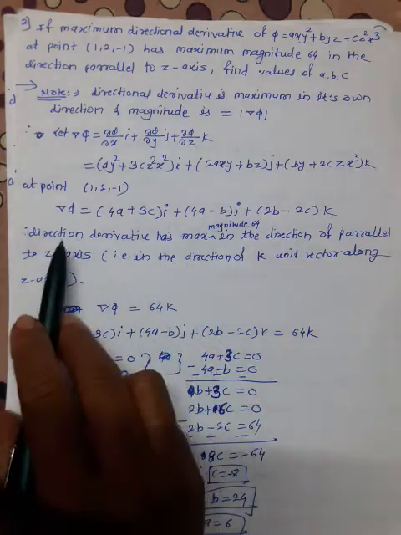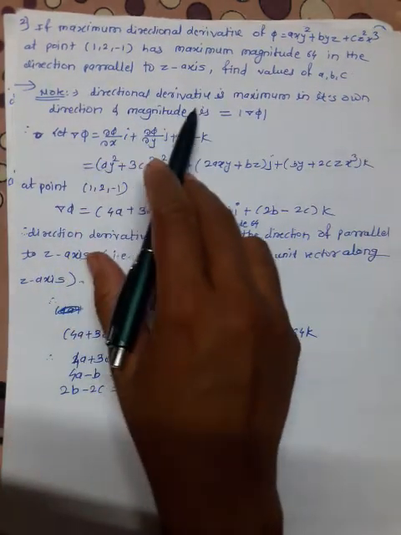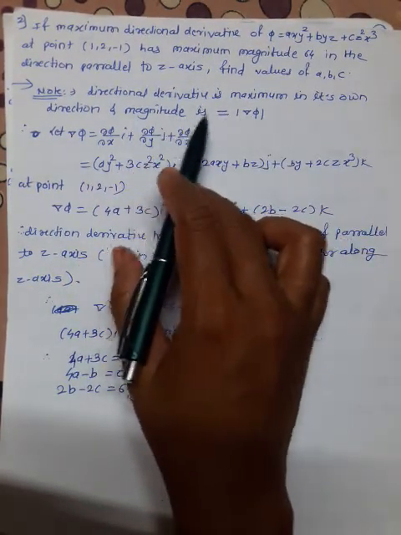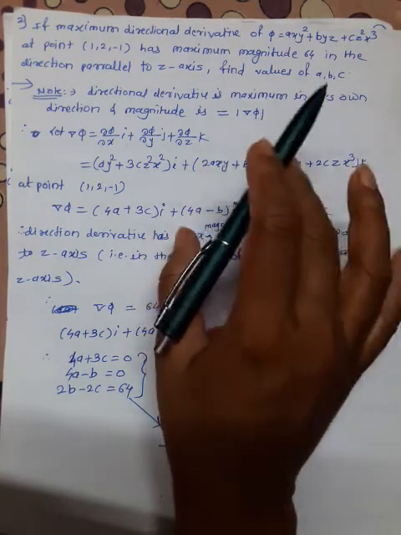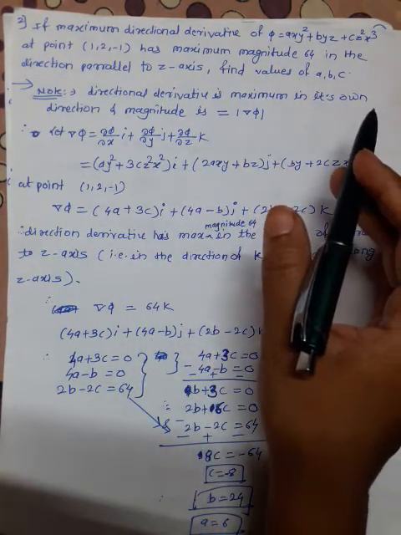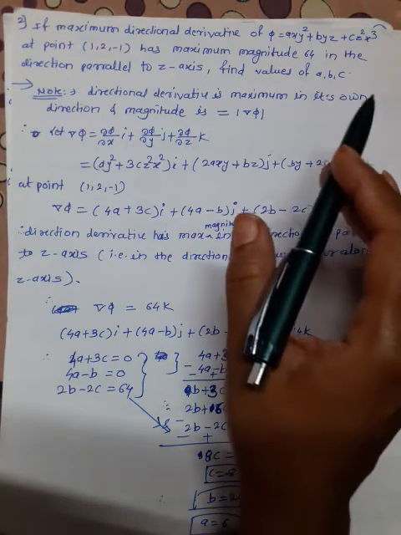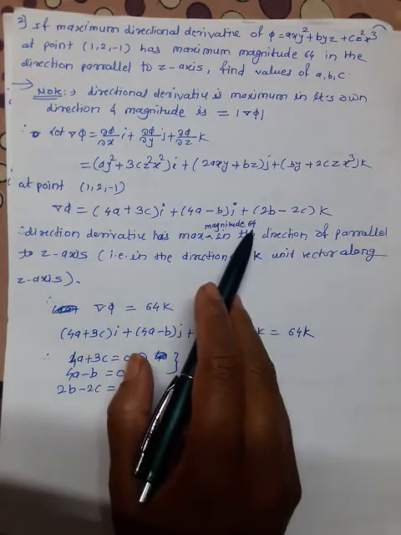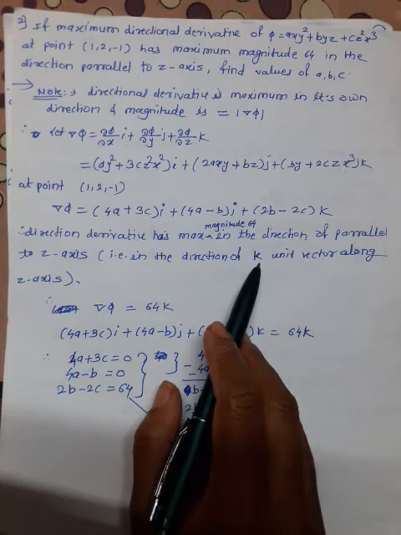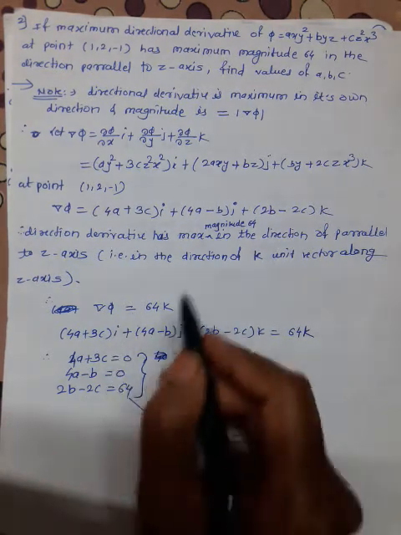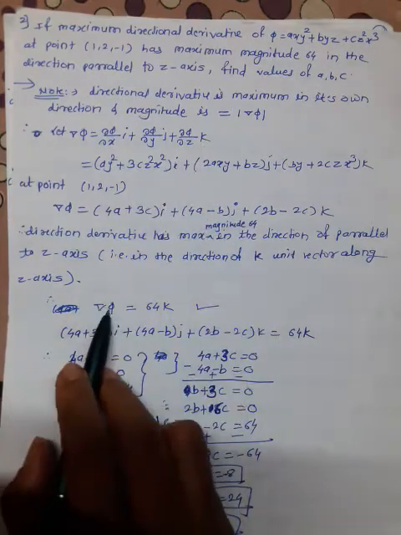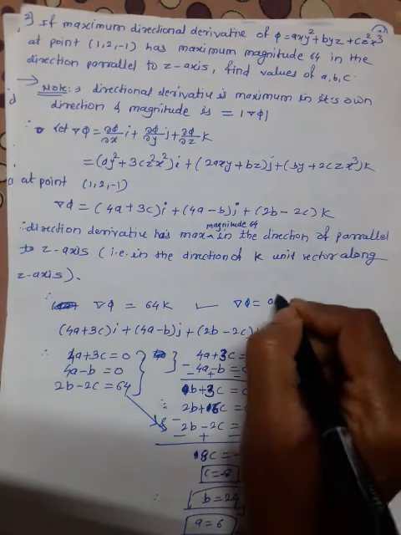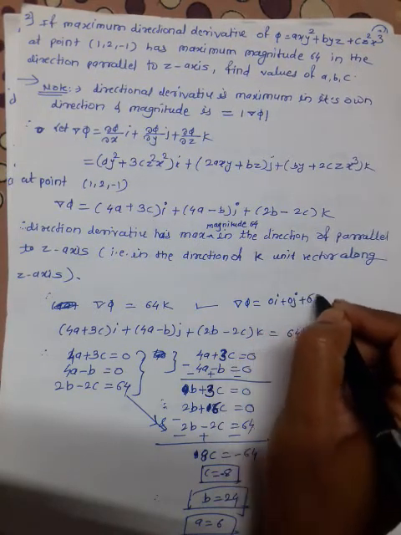Why is it so? Because the directional derivative is maximum in its own direction, which is given by del phi only, and its magnitude is the magnitude of del phi. Therefore it is equal to the directional derivative present in the similar or parallel direction. Therefore 64 is its magnitude and k is the direction of the z-axis. Therefore the equation we have to write down is del phi is equal to 64k. It is like del phi is equal to 0i plus 0j plus 64k.